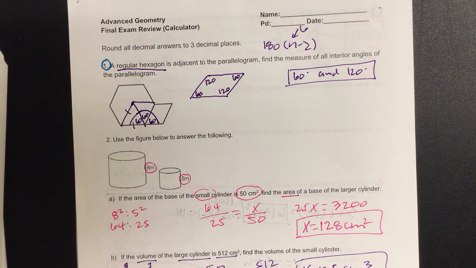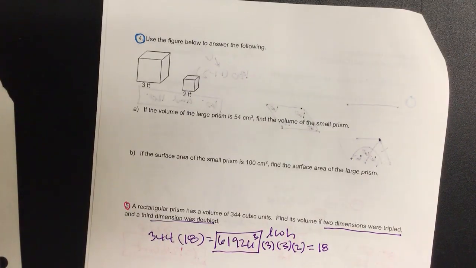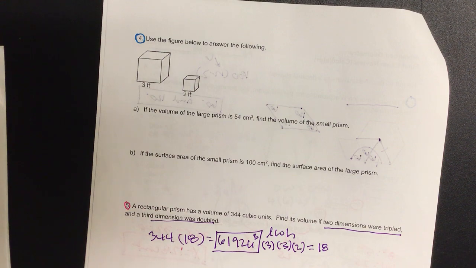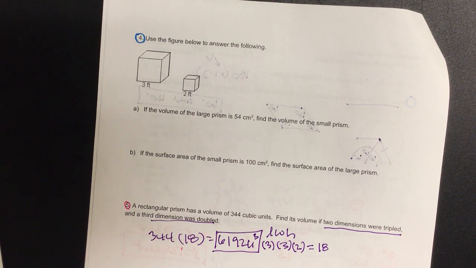All right, let's go on to number, was it 4 next? Yep. All right, Lucas, let's read number 4 and A.